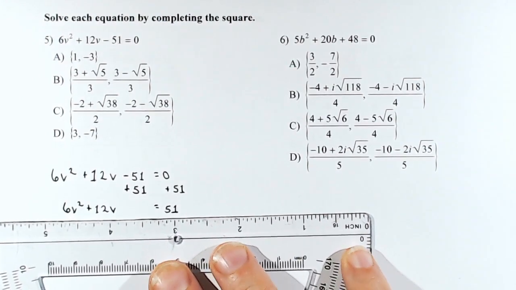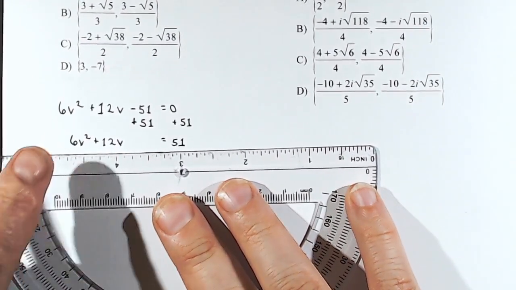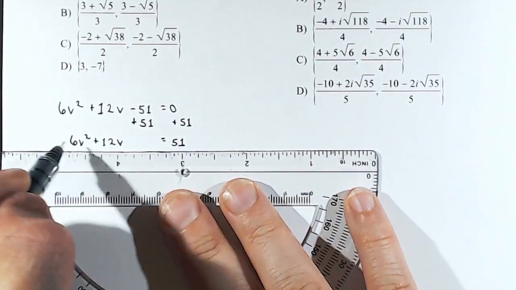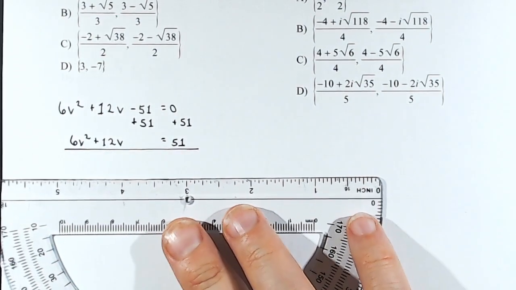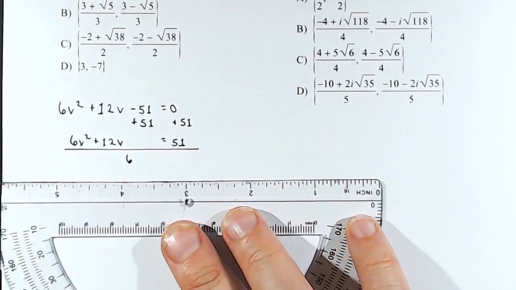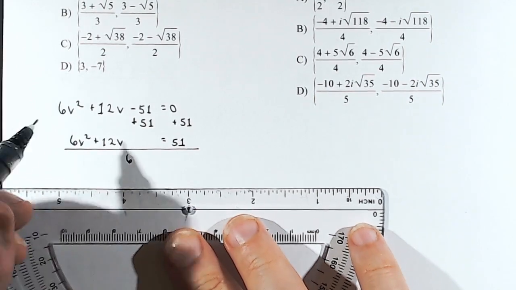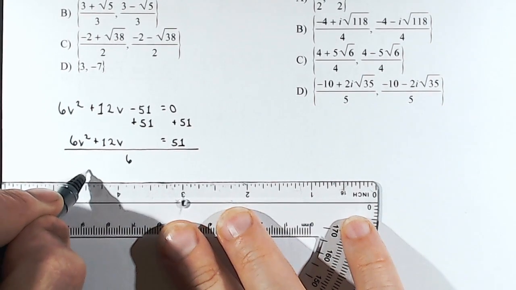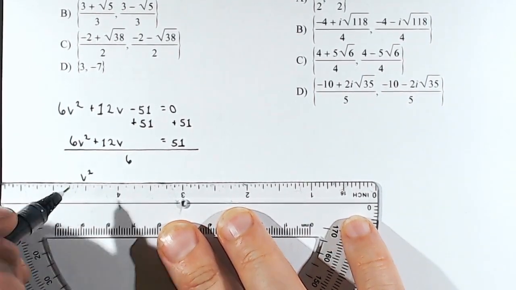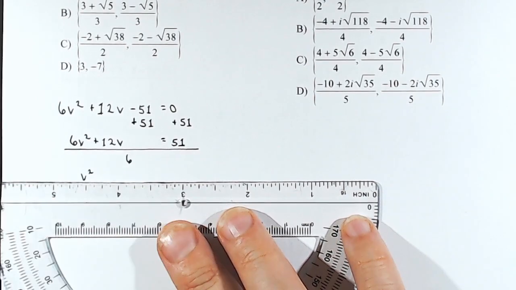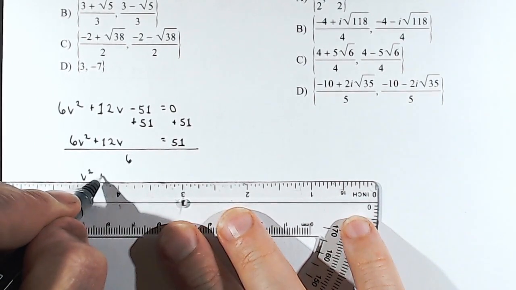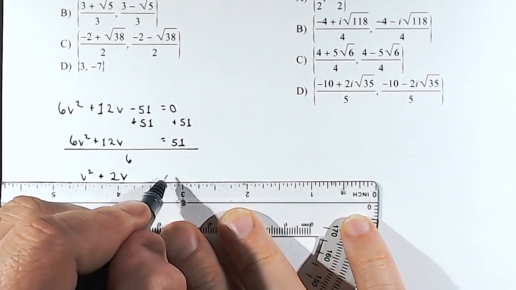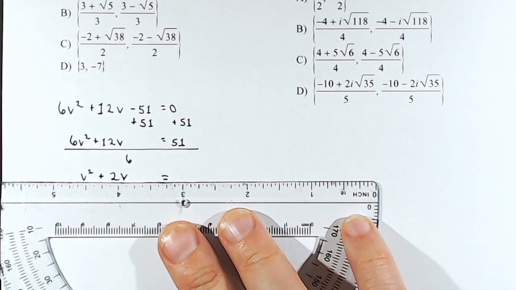Now, when you complete the square, the leading coefficient must be 1. Right now, the leading coefficient is 6, so I need to divide this entire equation by 6. So each term needs to be divided by 6. So 6 divided by 6 is 1, leaving behind v squared, which is what I wanted. I want that quadratic term, the v squared, to be all by itself. 12v divided by 6 is positive 2v. So plus 2v equals 51 divided by 6.